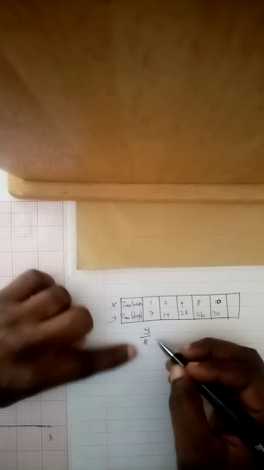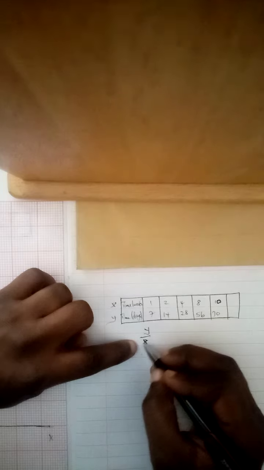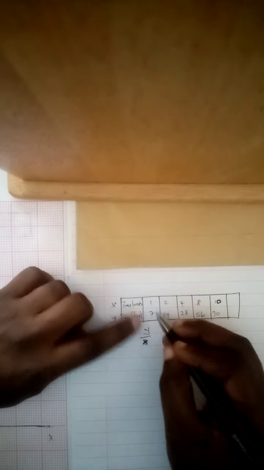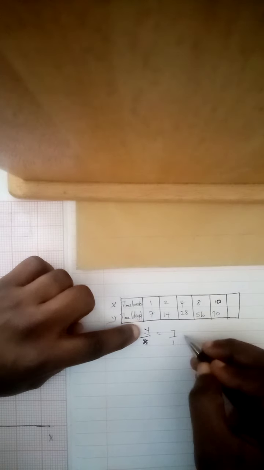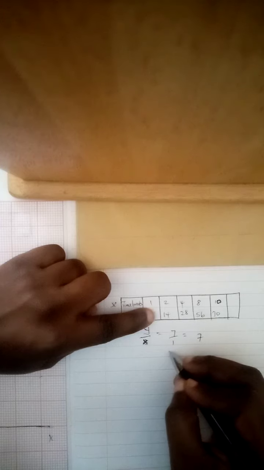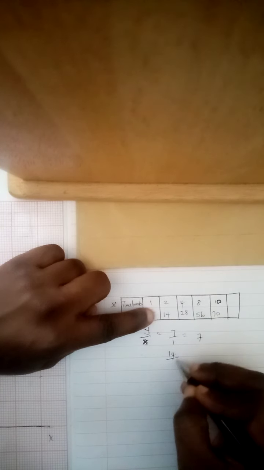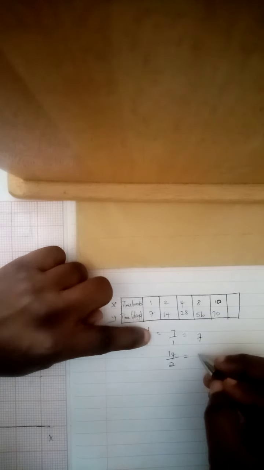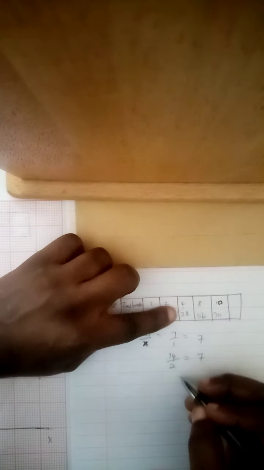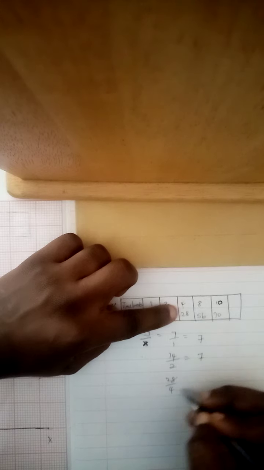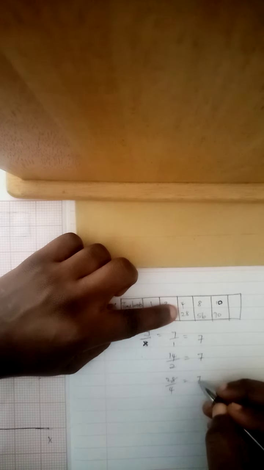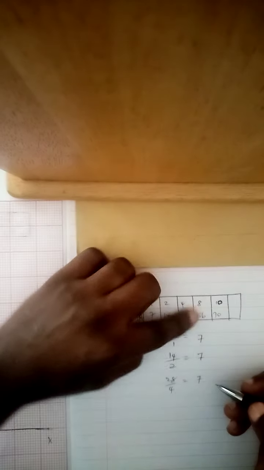So when we substitute these values here, y over x, let's do the first one, it will be 7 over 1, which is equal to 7. The second one, still y over x, 14 over 2. 14 divided by 2 is 7. And the third one here, 28 over 4, which is 7. So if you keep doing it, you will keep getting 7.